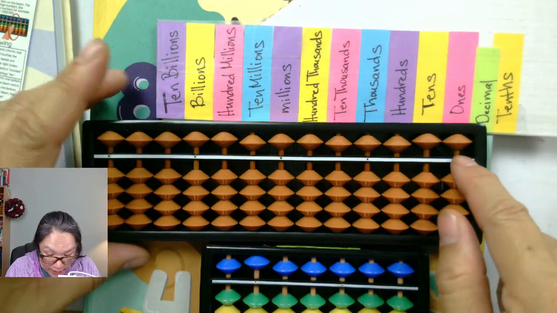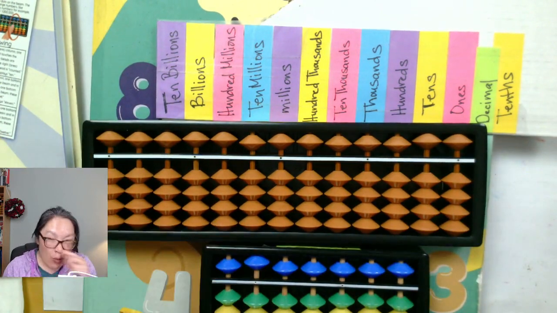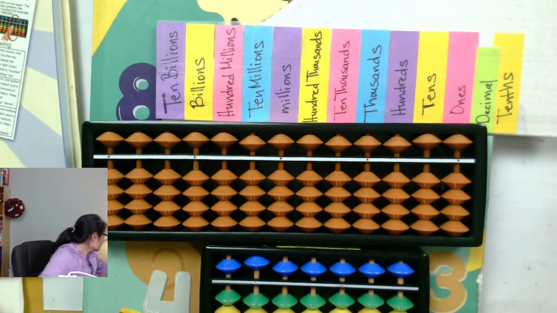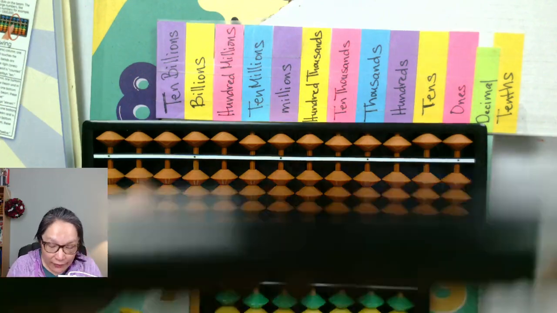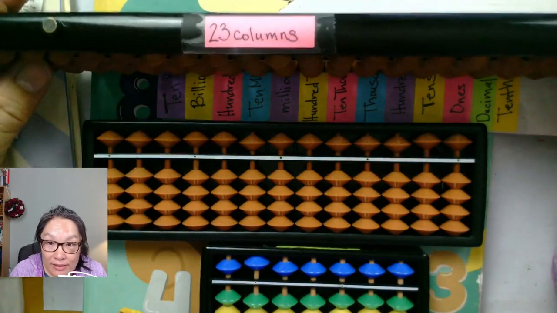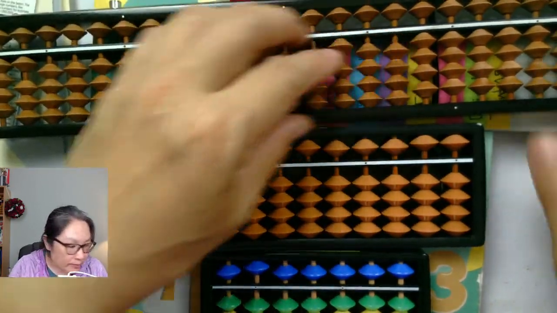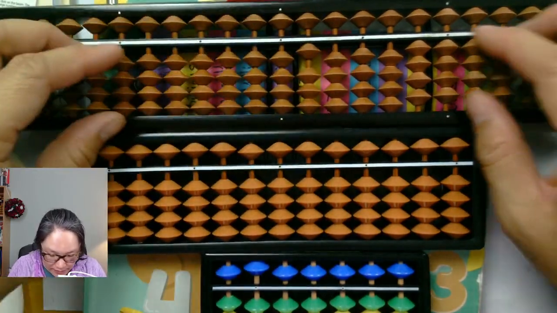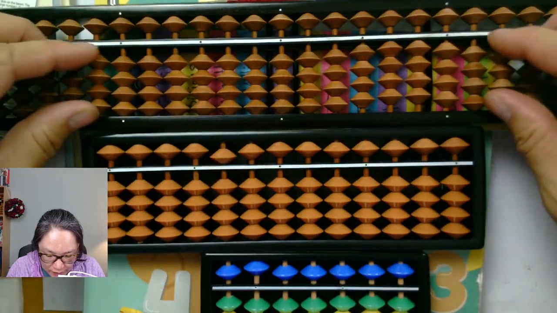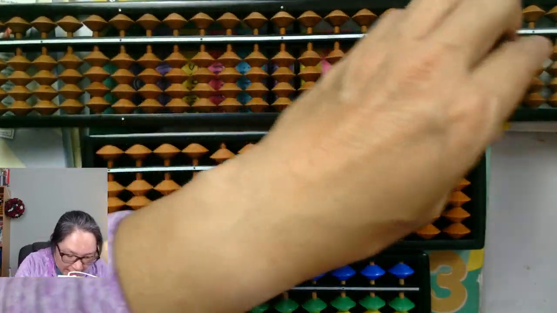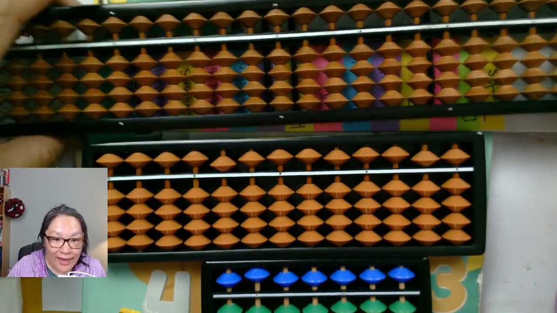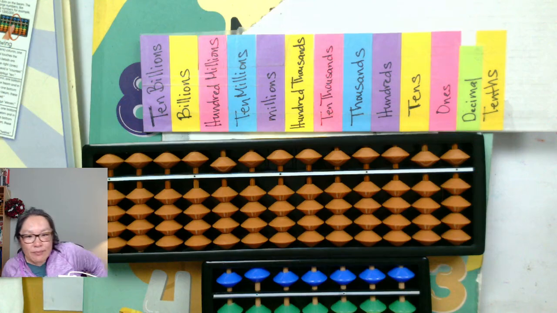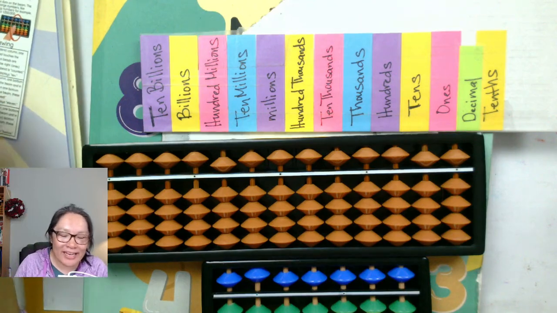So because I have my trillions, if I wanted to track my national debt, that's not a big enough abacus. I would have to use a 23 column abacus, and this one is made out of bamboo. But I don't sell this one. This one's mine. And I've been teaching abacus for about 20 plus years. And yeah, if I wanted to track the national debt, I'd use this one. 10 million times 1 billion.